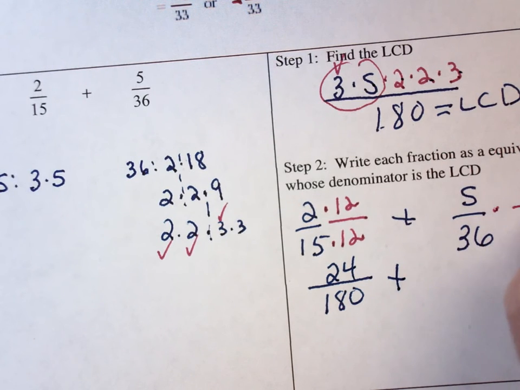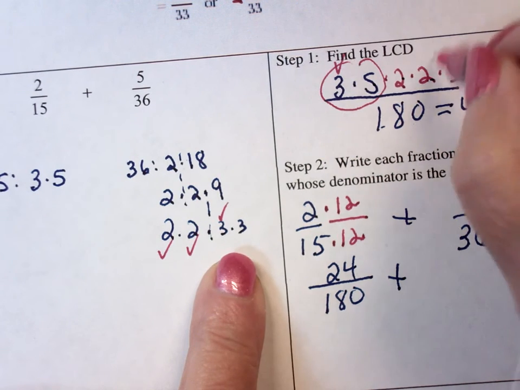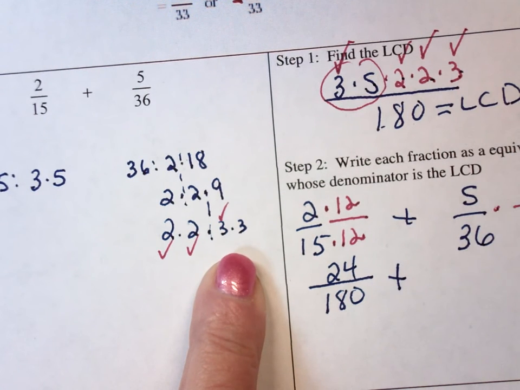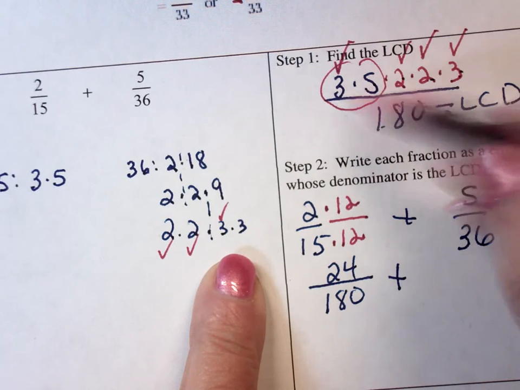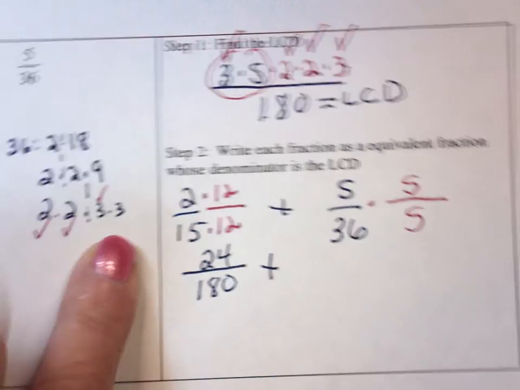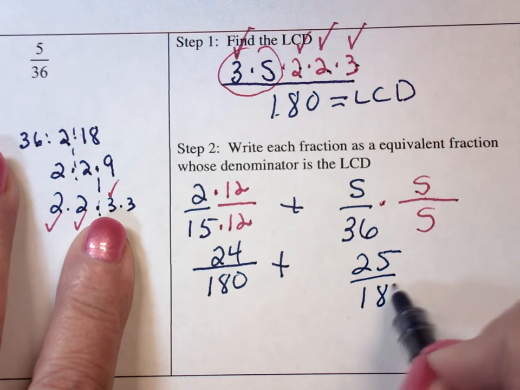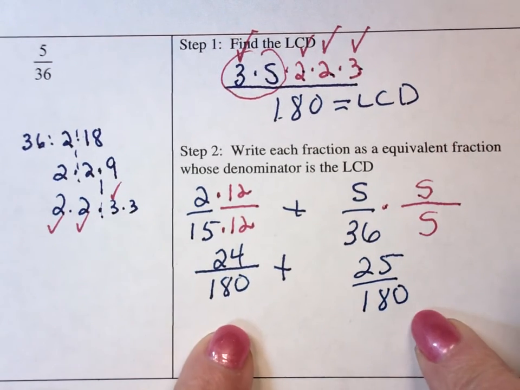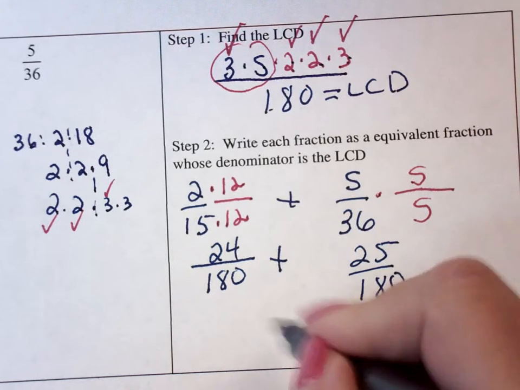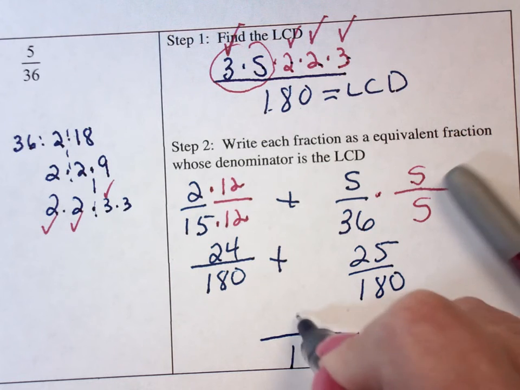Now, what about 36? How does 36 get to 180? Well, 36 is two 2s and two 3s. What's missing? The 5. 5 over 5. So that says it's 25 over 180. Now I'm counting like things. I'm counting 180ths. So that over 180, 24 plus 25 is 49.